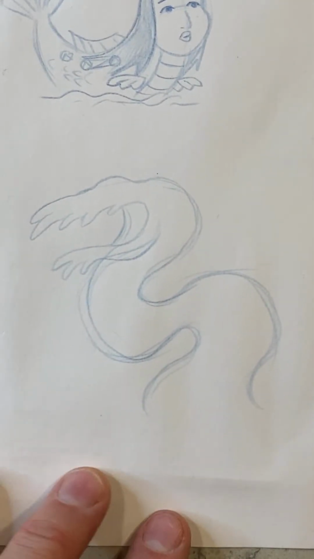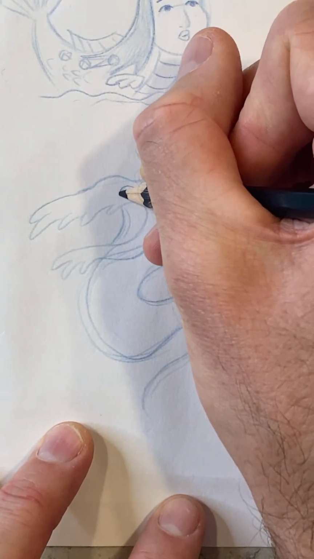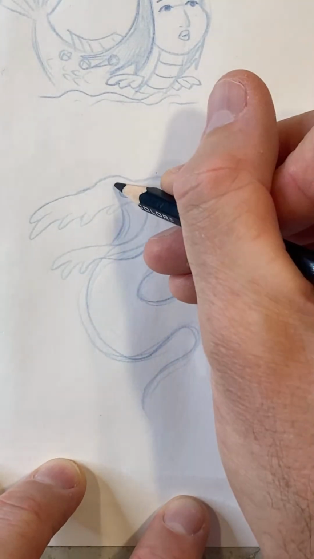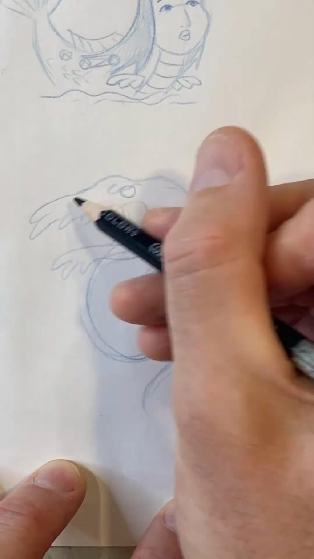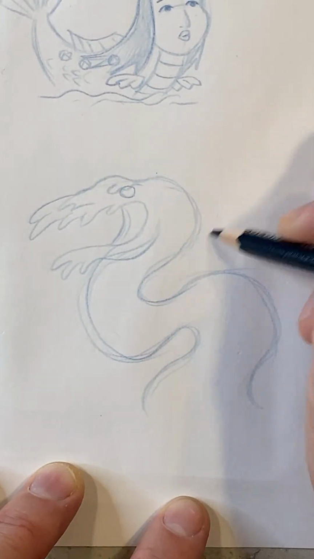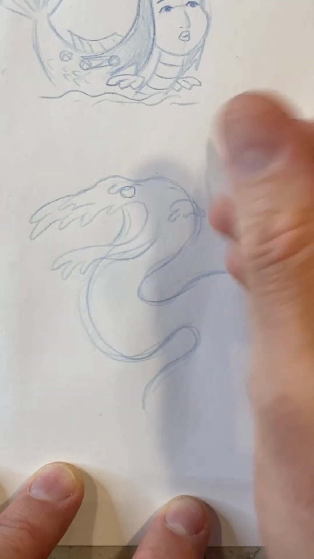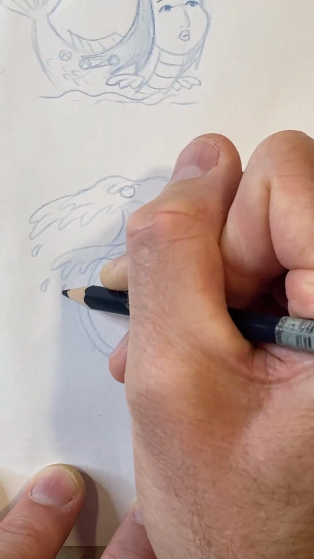So the wave snake, the only physical thing that I've seen is that it has an eye that is covered. The water is like its eyebrow, and then it has just a lot of swirling lines, like these waves, these really cool wave shapes.